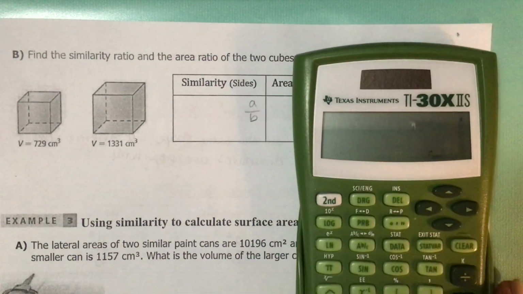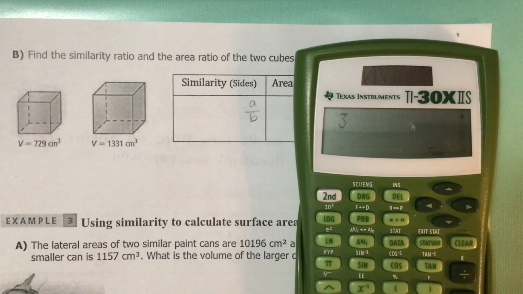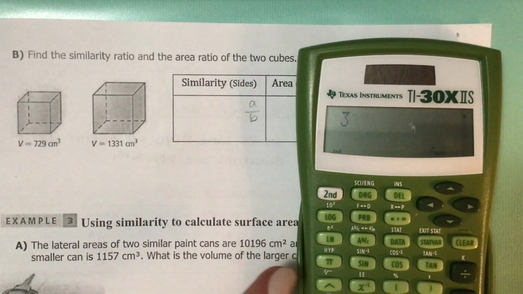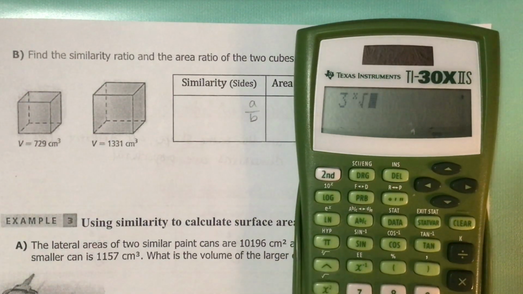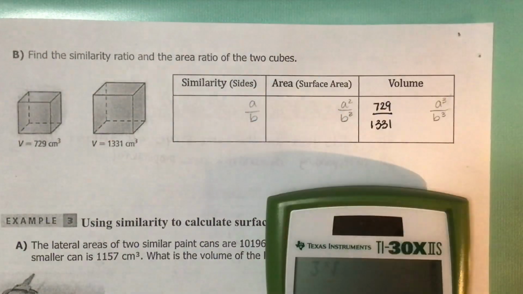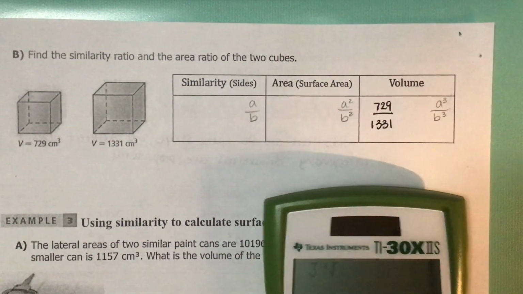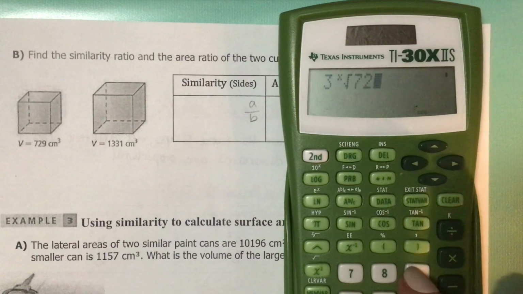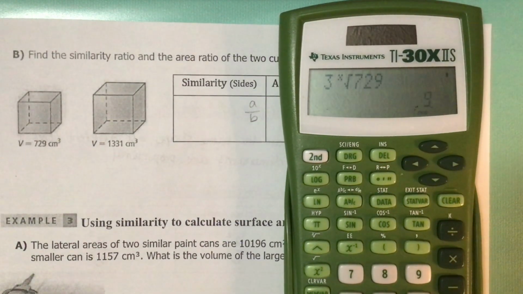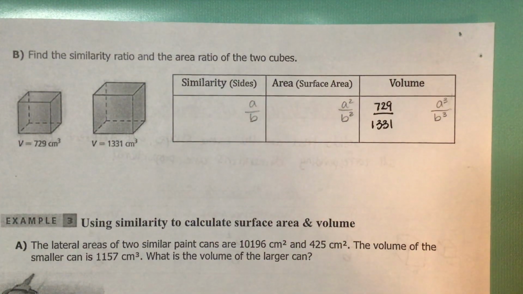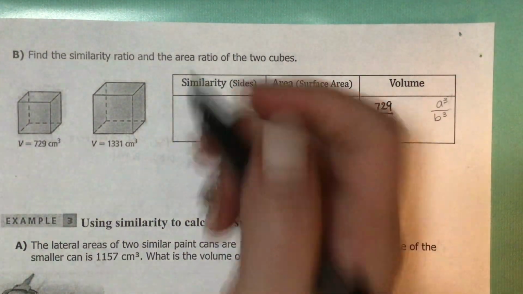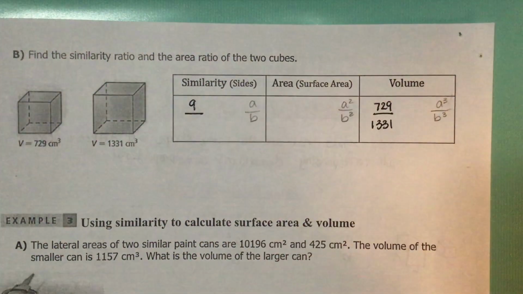We're going to type a 3 and then the second button, and we're going to type this button right here because the symbol above it has that little x in the radical symbol, and now this means cube root. And we're going to put this number, 729, into that calculator. When we do that, we get a 9. So the cube root of 729 is 9. So that's going to be our a value.